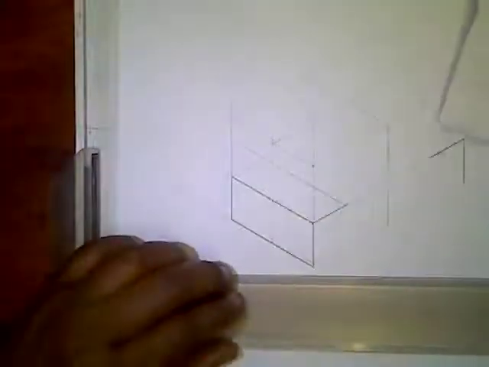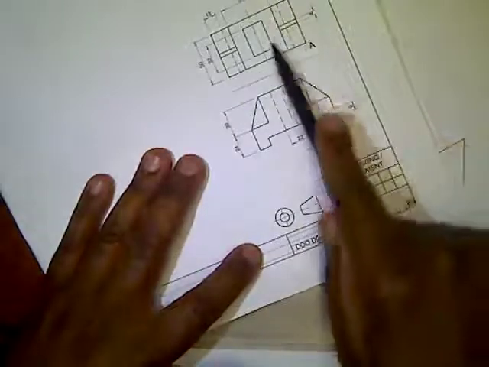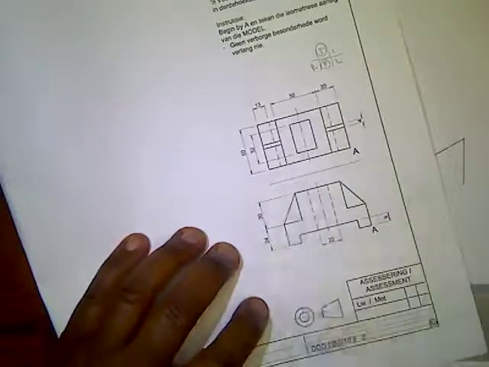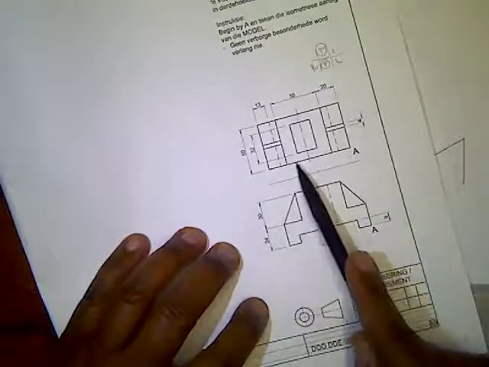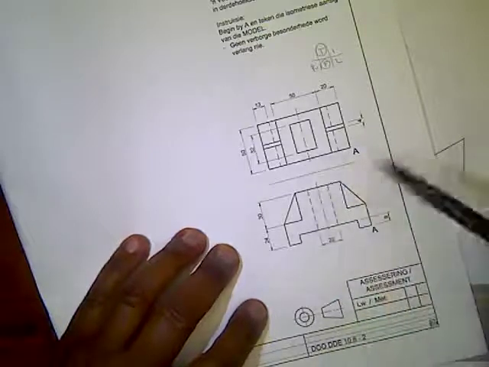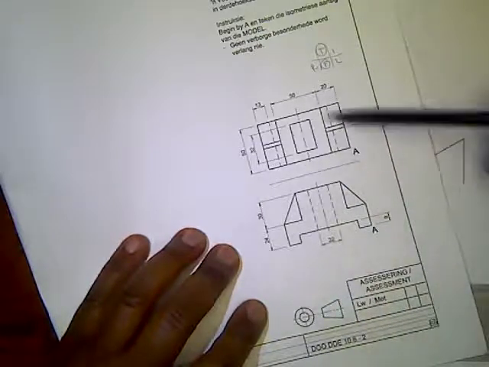Now, what do we need to do now? We will measure this 50 millimeters. 50 millimeters from the center will be 25. 25 will take me where? Okay, I do have it there, that 25.